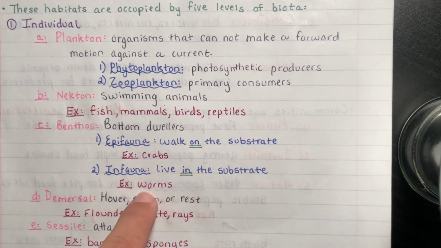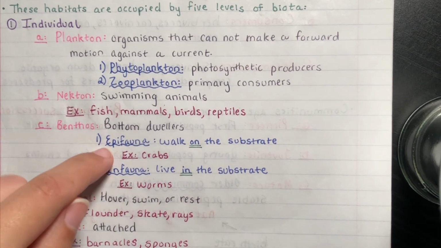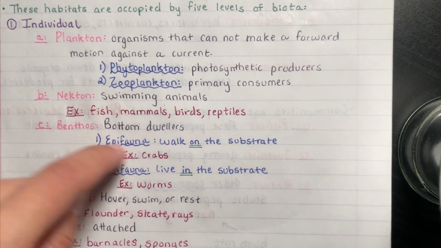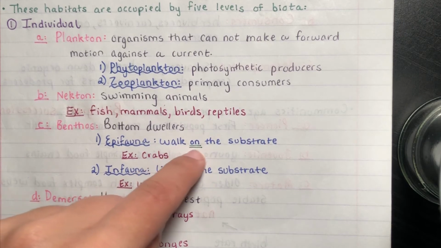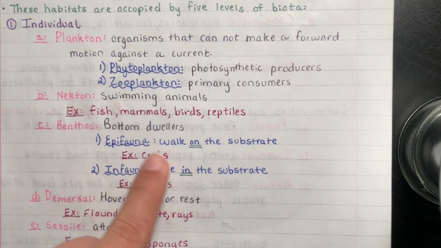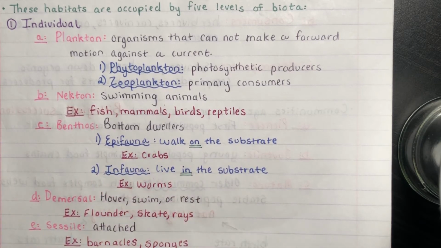So an example would be worms. So that's easy to remember as well, the difference between the two. Epi, think epidermis, which is your skin. Your skin is on the outside of your body, all right? So epi, they're walking on the outside of the substrate. Infauna, all right, it starts with in. So they live in the substrate.